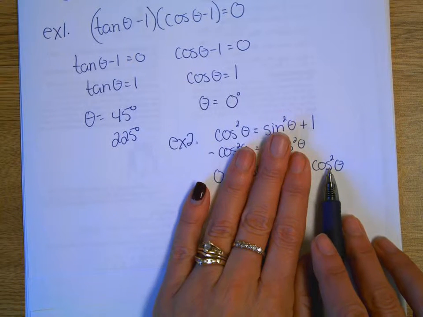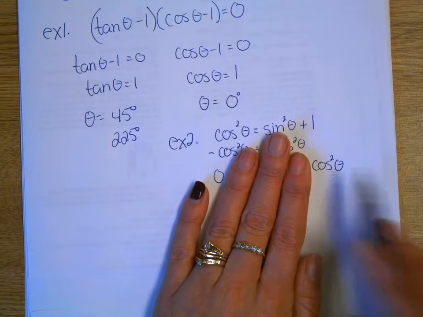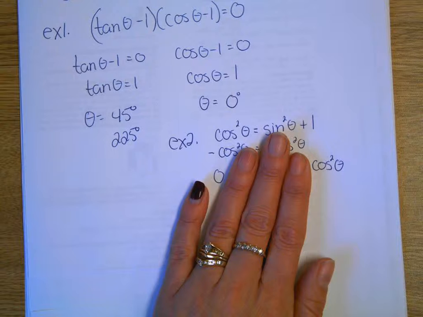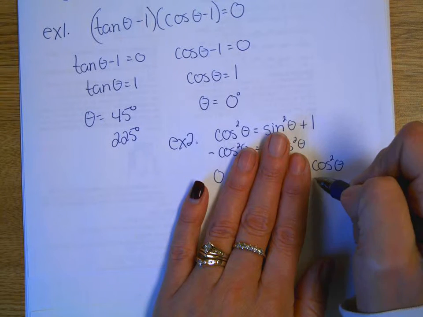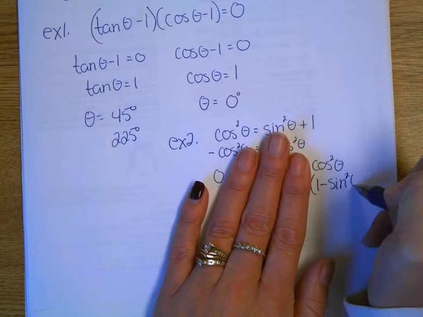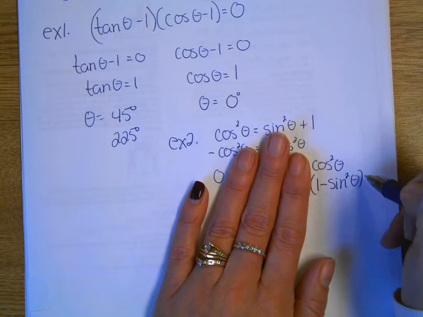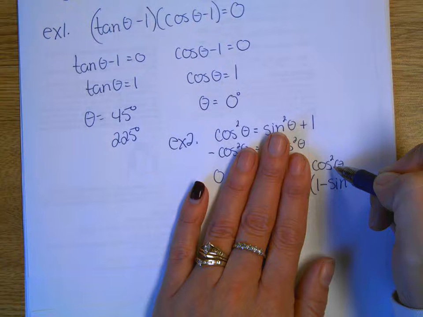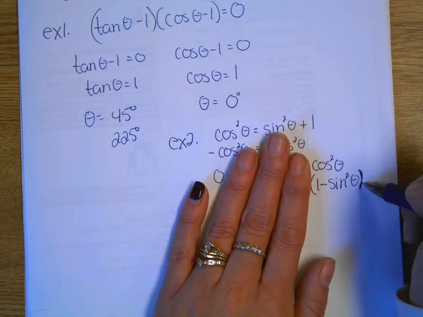Let's rewrite for cosine squared. What is cosine squared equal to? Rearrange it and tell me what it equals. Do you agree that it equals 1 minus sine squared? Yes. So in place of this, I'm going to put in the quantity 1 minus sine squared. Are you okay with that? In place of cosine squared, that does equal 1 minus sine squared. We got that off of our identity, on the half sheet.